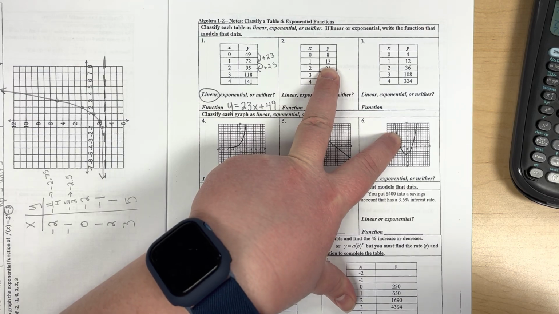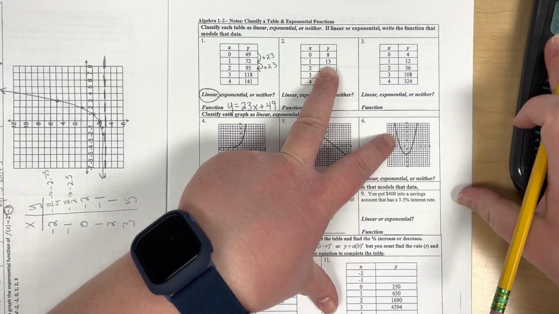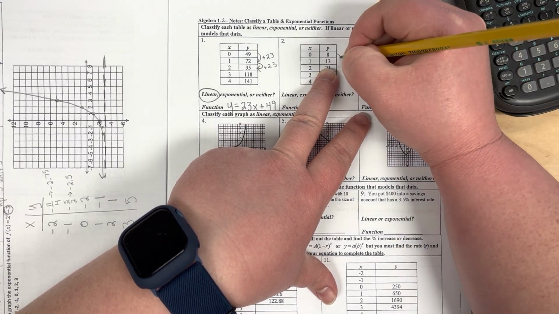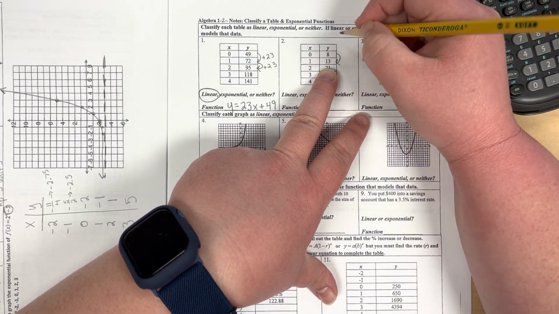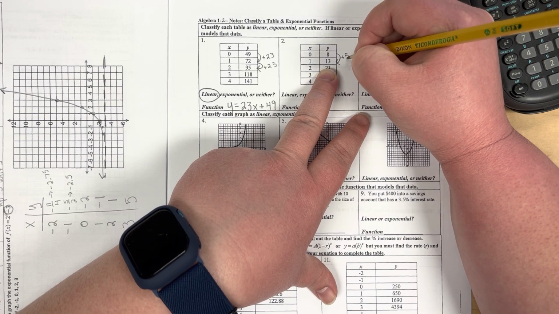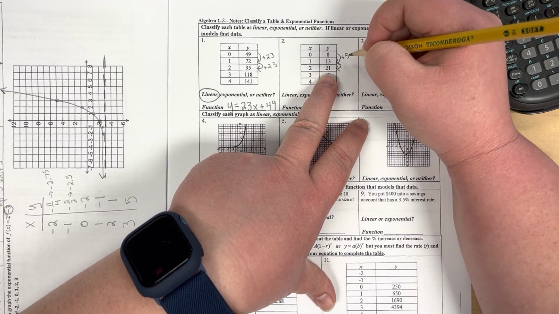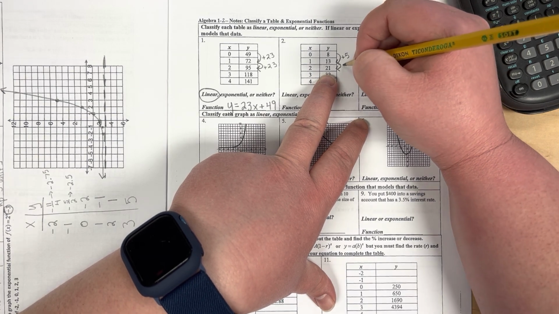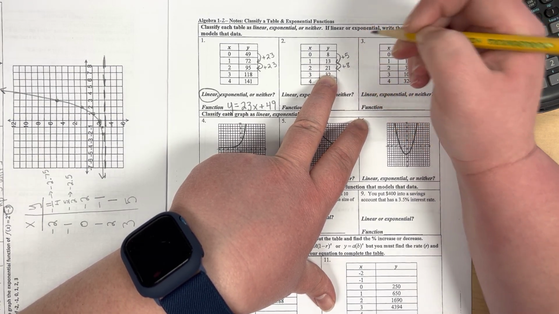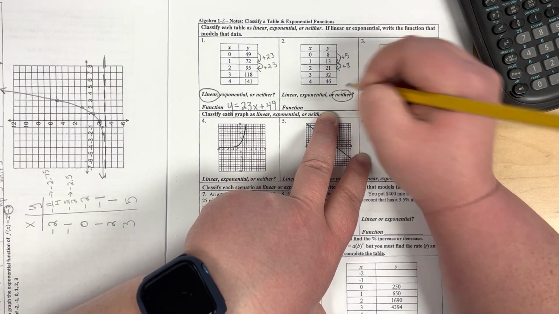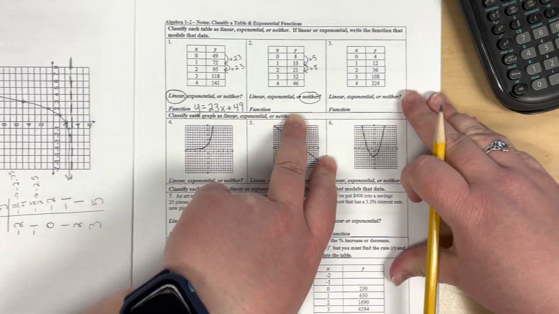8 times a fraction or a decimal will give me 13. So I'm going to assume that this is not exponential. Now 8 plus 5 here will give me 13. Does 13 plus 5 give me 21? The answer is no. 13 plus 5 is 18. So I'm actually adding 8 here. So that means I don't have something constant here. So this is neither. All right, take a look at the last one.